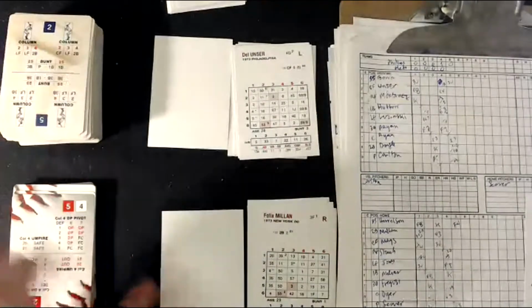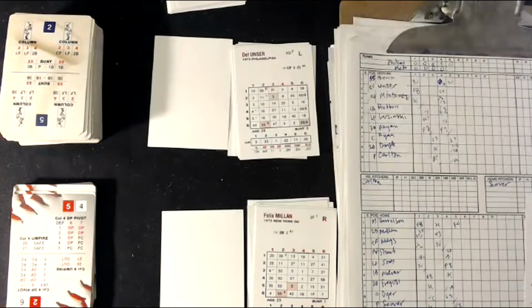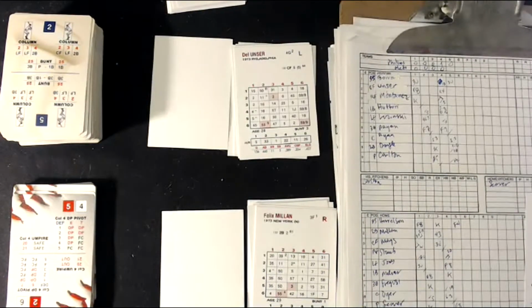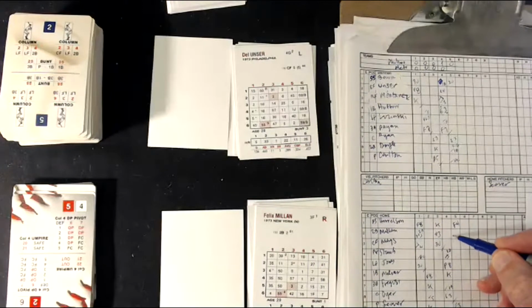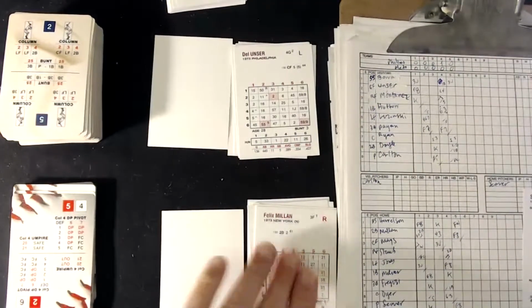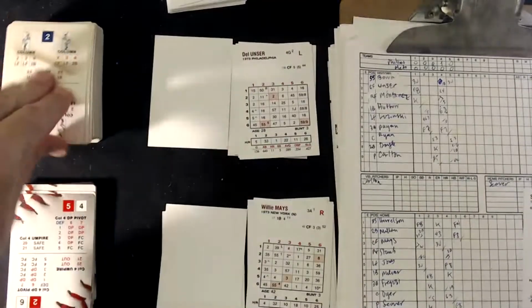Felix Millan. 5-4, that's a 27. And 5-2, a 29, a 5-29. And that's a fly ball lined right at the center fielder, Unser. And that retires the side, 3 up, 3 down. Go to the top of the 6th. Del Unser leading it off against Tom Terrific.